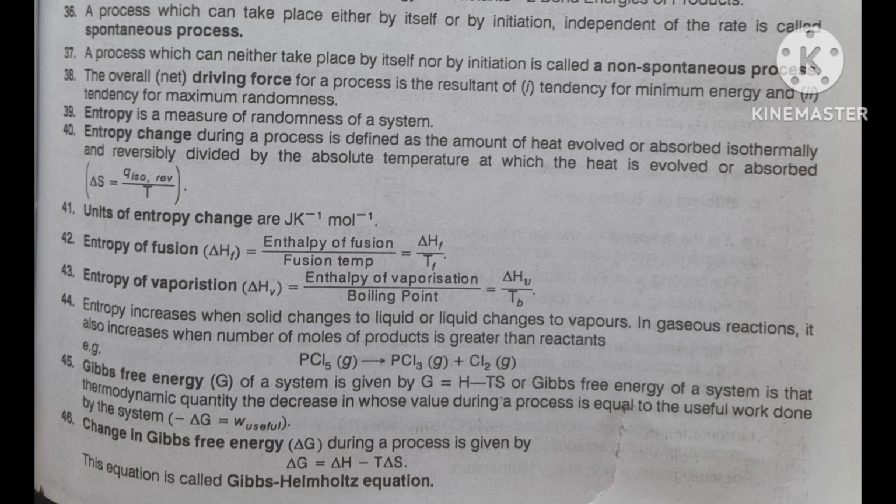Entropy is represented by capital S. Then entropy change is S2 minus S1, or you can say the initial is S1. In the beginning, what was the order? And in the final, what was the order? It means how the disorder took place. That change, S2 minus S1, is delta S. That is called entropy change, delta S.